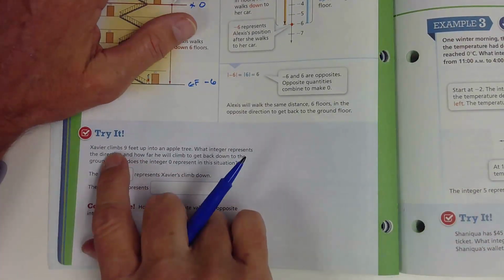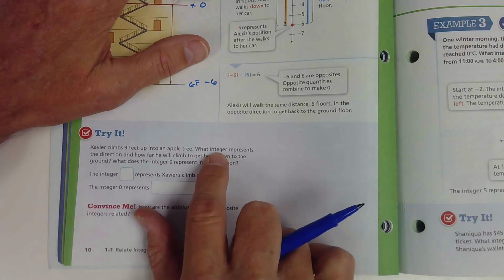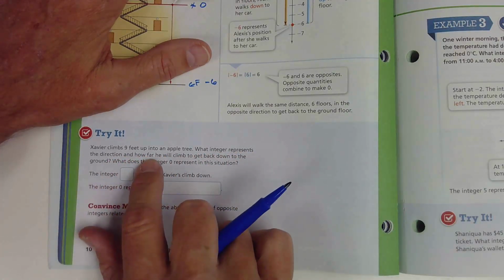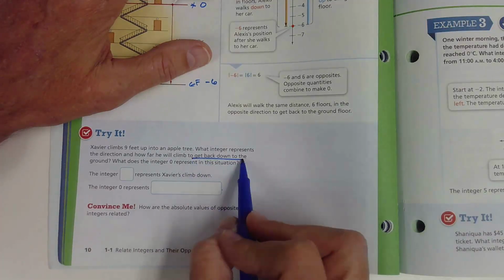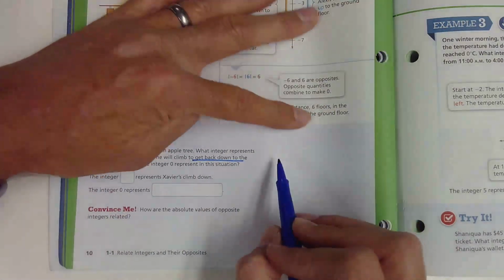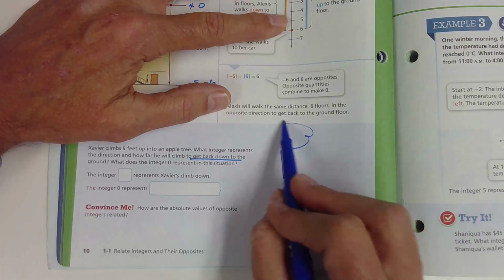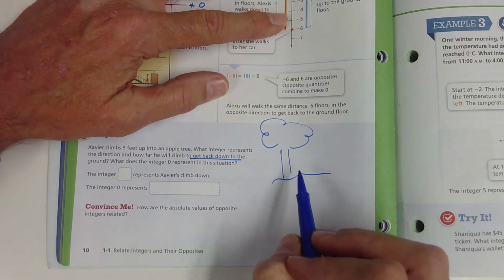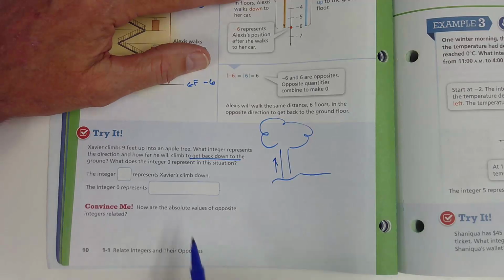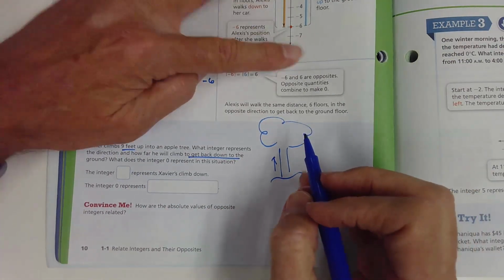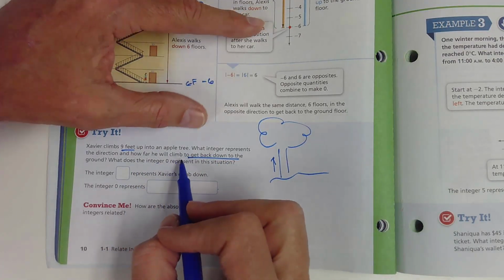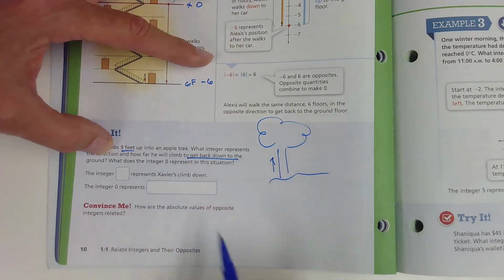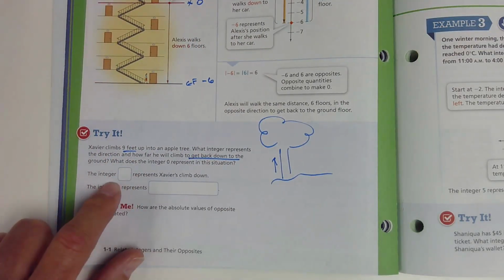Xavier climbs 9 feet up into an apple tree. What integer represents the direction and how far he will climb to get back down to the ground? So here's this tree, okay, and here's the ground, and he walked up 9 feet, or climbed up 9 feet. You don't walk up a tree unless there's a ladder, I guess. And the question is, what integer represents the direction and how far he will climb to get back down to the ground?